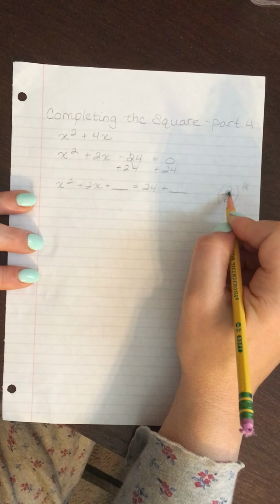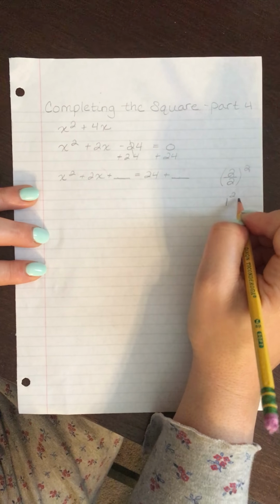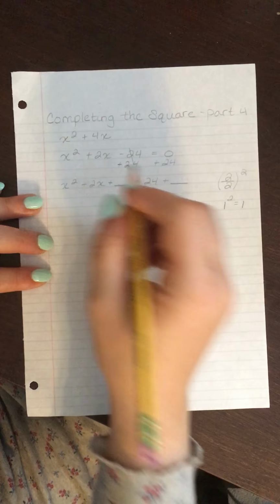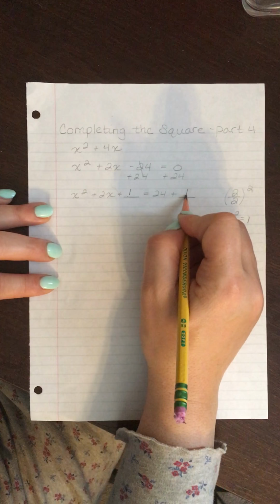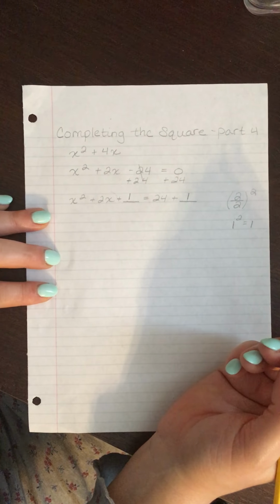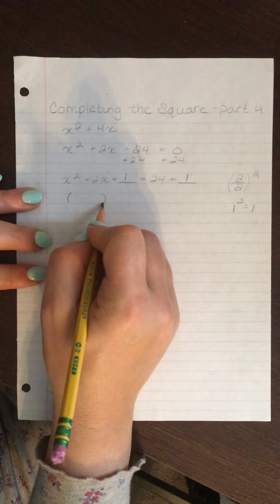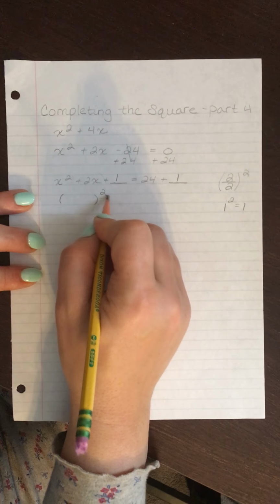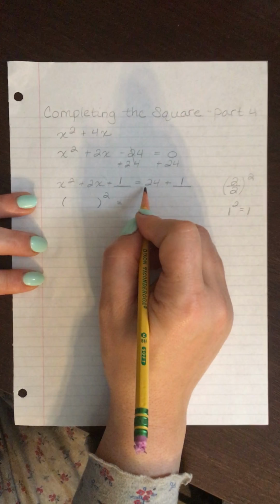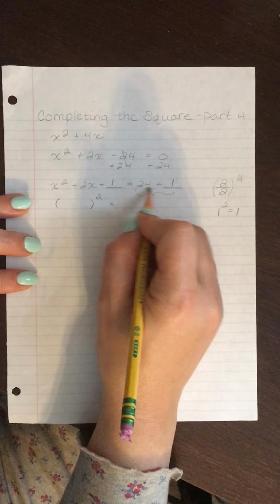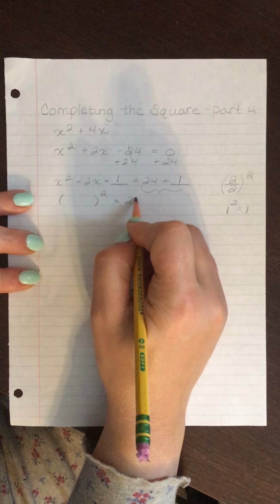So 2 divided by 2 is 1, squared equals 1, correct? That's what you're adding here, and that's what you're adding over here. That's easy. Now we make a parenthesis, and we're going to square whatever's in that parenthesis, equal, and we simplify over here. So we have 24 plus 1 is 25.